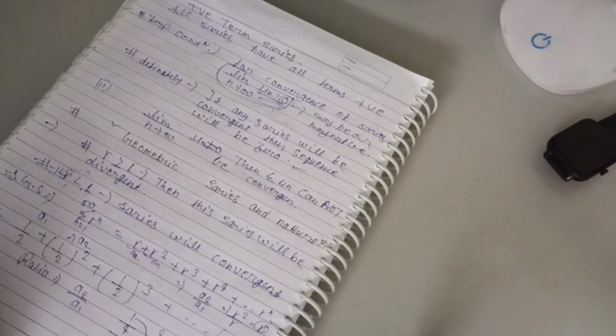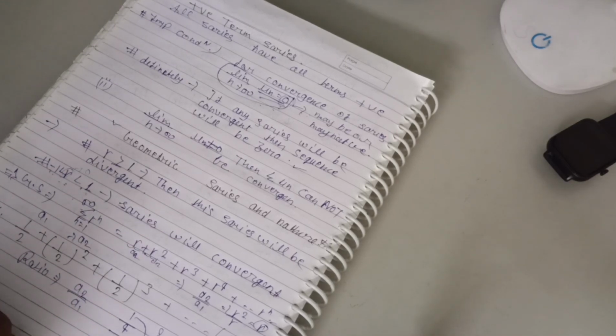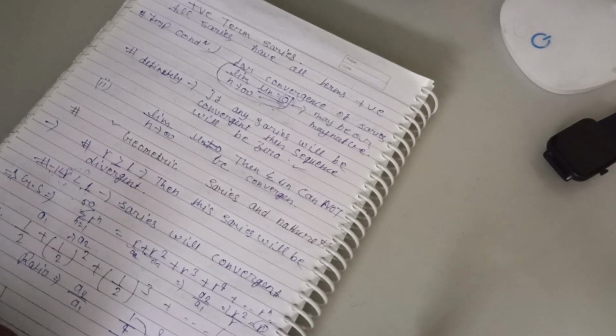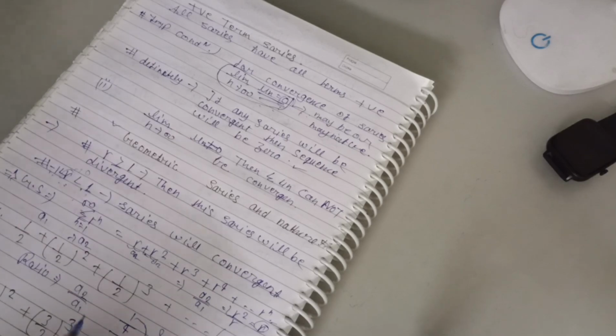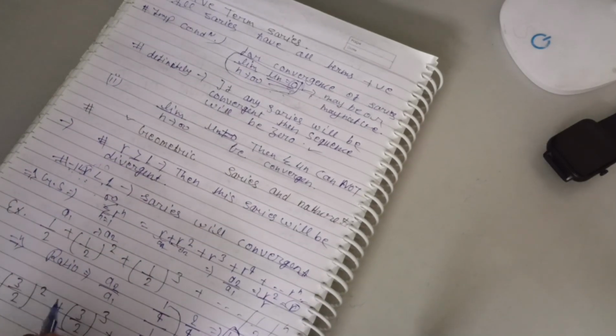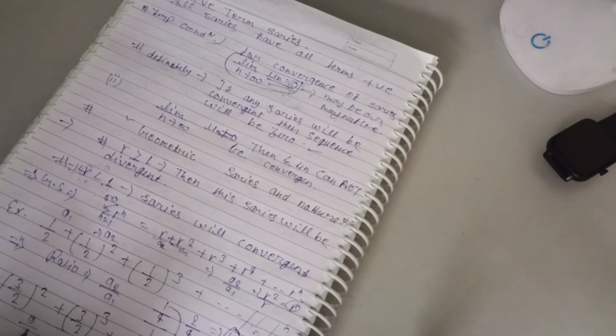and suppose the second series is 3/2 plus 3/2 square plus 3/2 cube plus and so on. So what will be here? We will do the same thing: r is equal to 9/4 upon 3/2. We simply did 3 3s are 9 and 2 2s are 4.